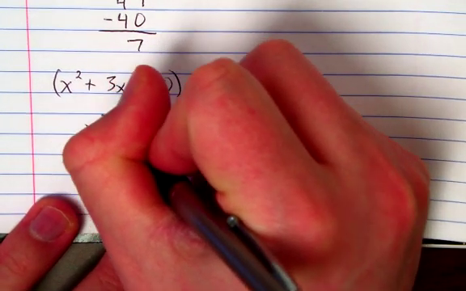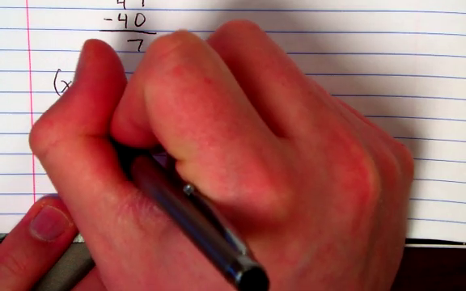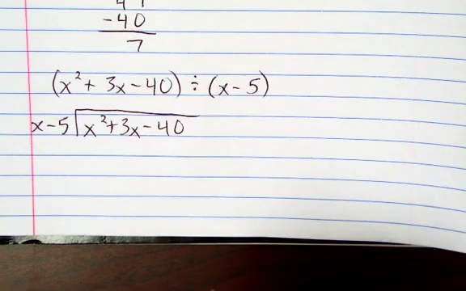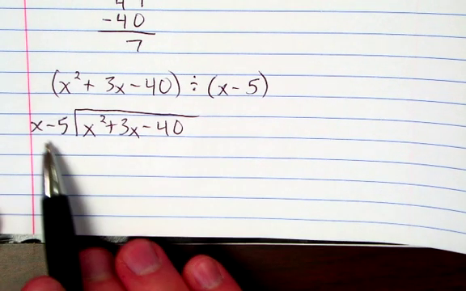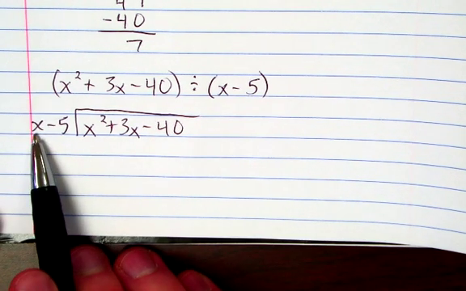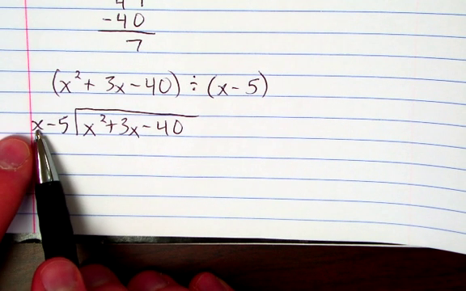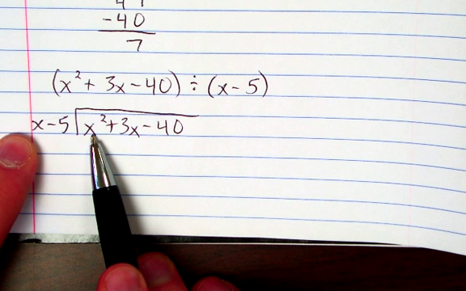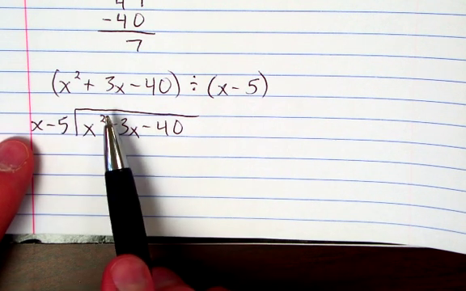So x squared plus 3x minus 40 being divided by x minus 5. Now I'm going to be asking the same question, but I'm only going to focus on this x out front here. I'm going to be asking the question, how many times can x go into the first term? That's what I'm going to focus on. The 5 is just going to kind of go along for the ride when I answer these questions.